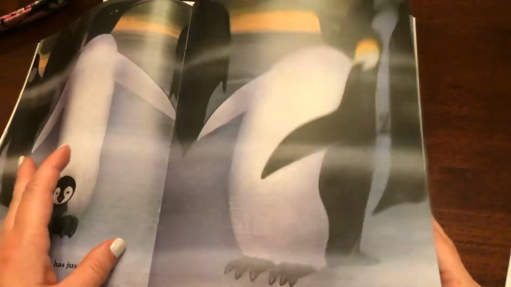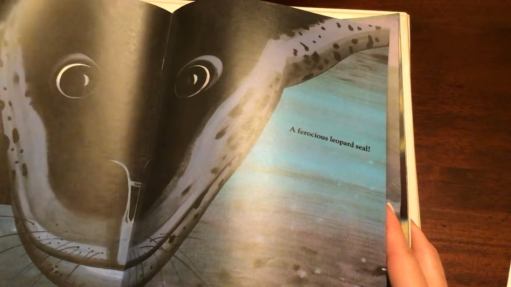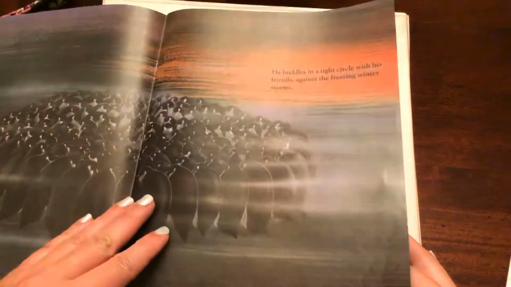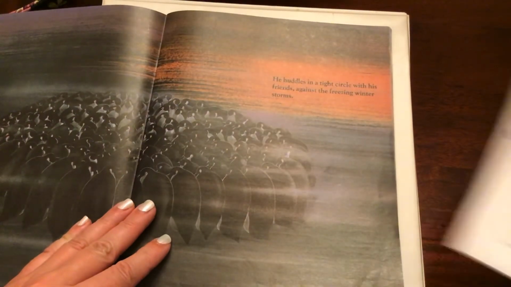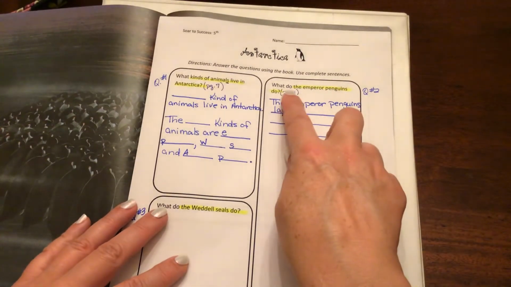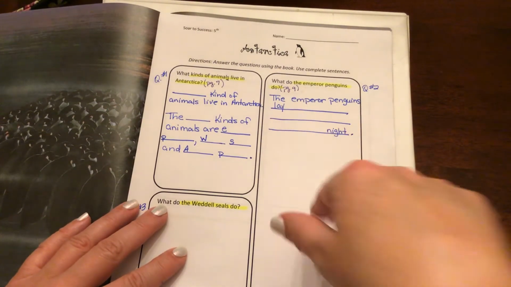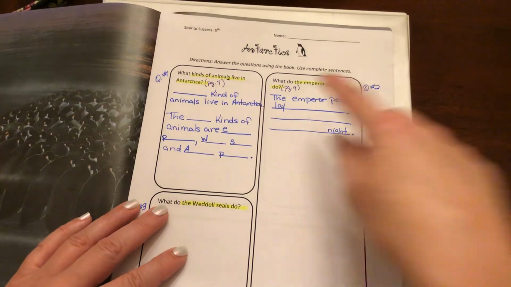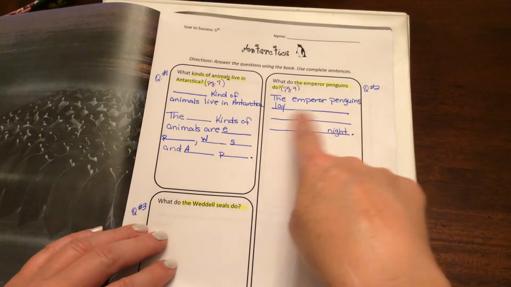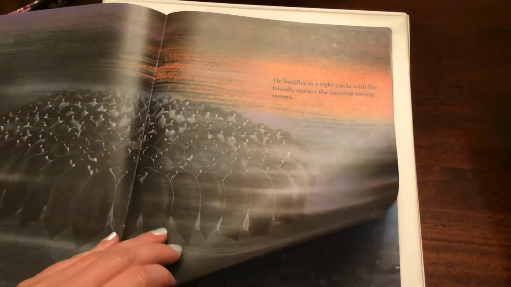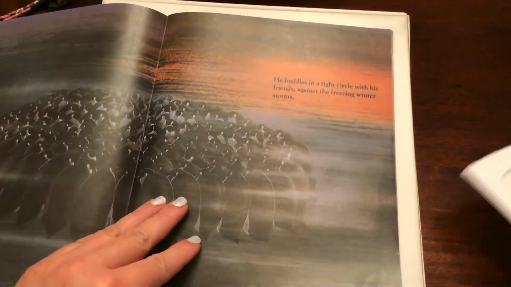I think what we can do is add another sentence, a little bit more detail to our question. What do the emperor penguins do? So we started our answer with the emperor penguins lay, and so on. Let's see what the next thing the emperor penguin does.